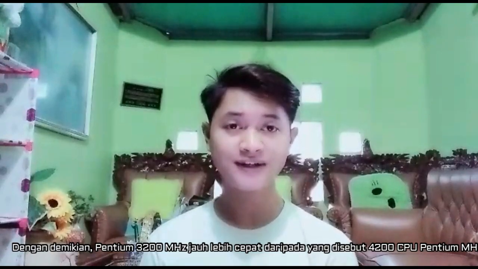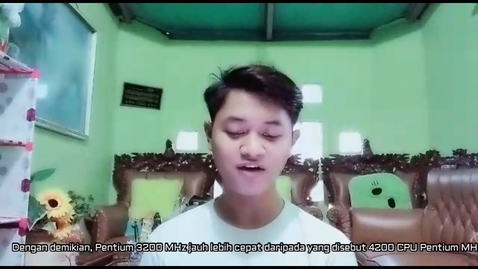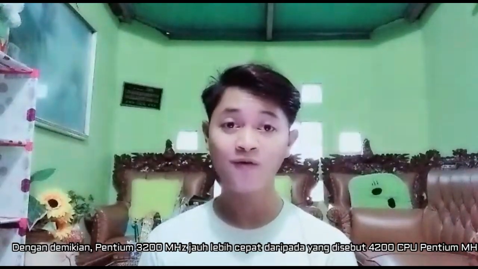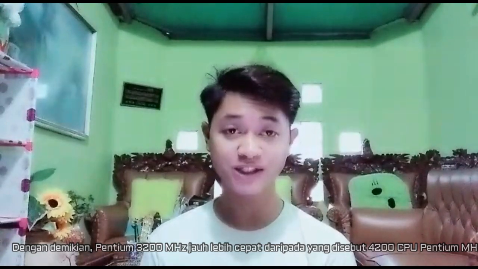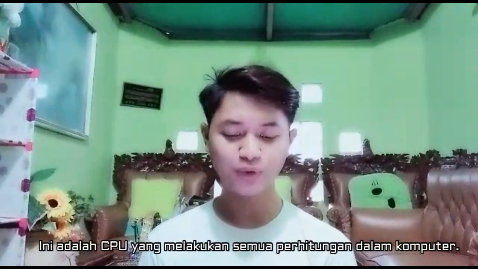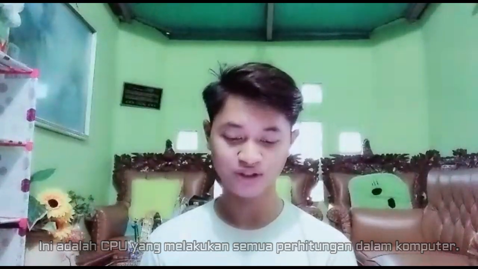Thus, a 3200 MHz Pentium is much faster than, say, a 4200 MHz Pentium CPU. It is the CPU that performs all the calculations within the computer.